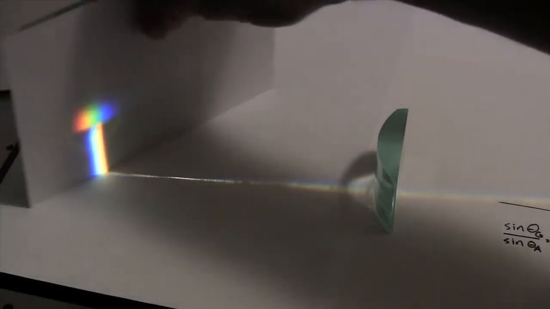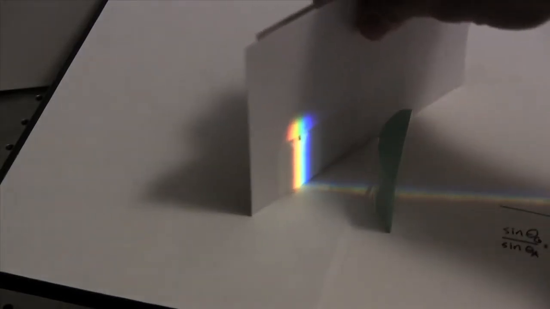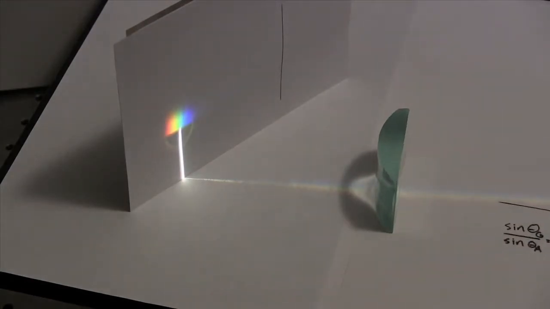As we move the screen in this experiment, there's nothing to cause this change of color that we're observing. The only thing that's changing is the overlap of the colors. So we can conclude that when we perceive this white light, what we're really seeing is a whole bunch of colors added together.